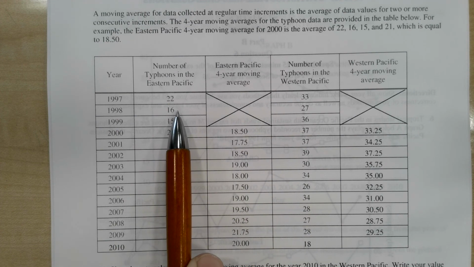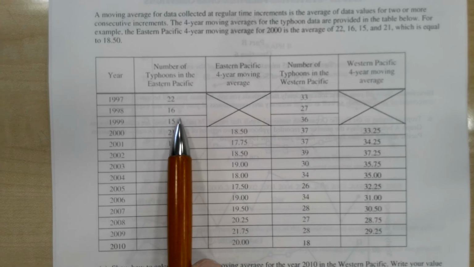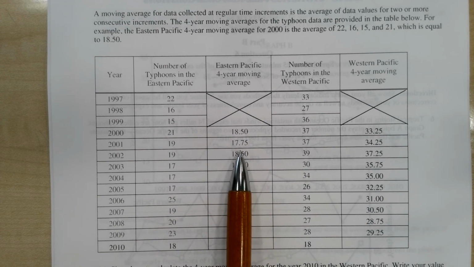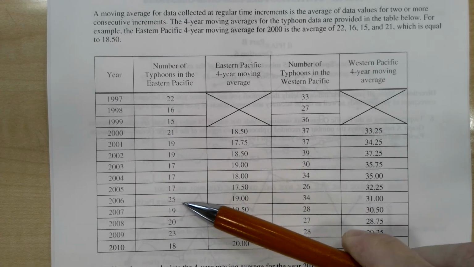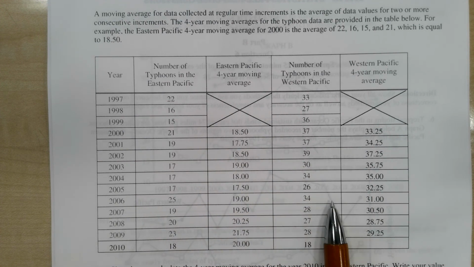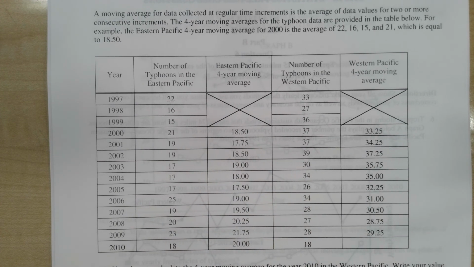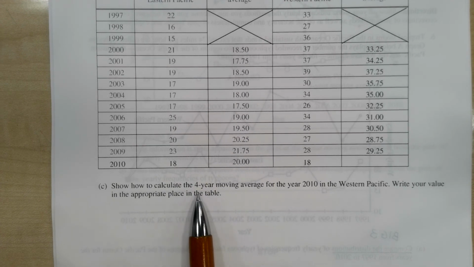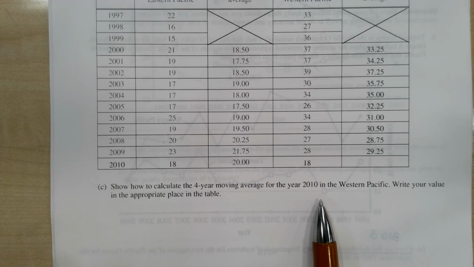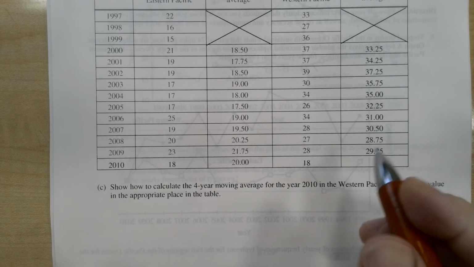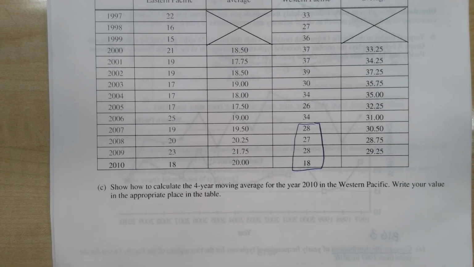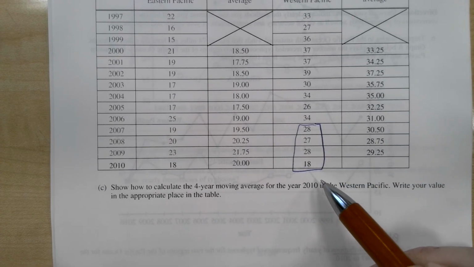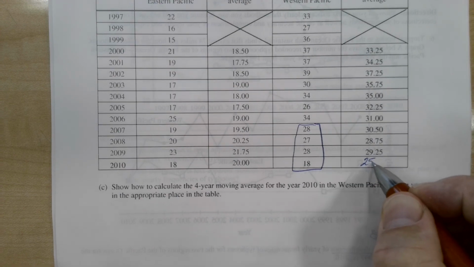And then for the next number, you take the previous 4. You don't use the 22. You do 16, 15, 21, and 19 to make the 17.75 average for 4 years. So they continue that through, just taking the previous 4 years, previous 4 years, previous 4 years. So they did that for the East and the West and have a moving average. Show how to calculate the 4-year moving average for the 2010 Western Pacific. So that's right here. I'm taking these 4 values and averaging them. So I'm just adding them up, divide by 4, and you'll get an average of 25.25.